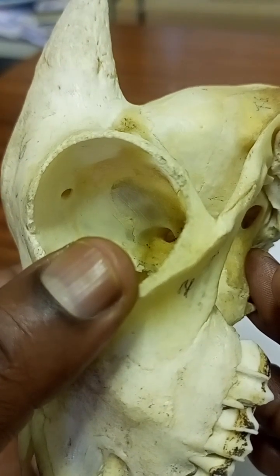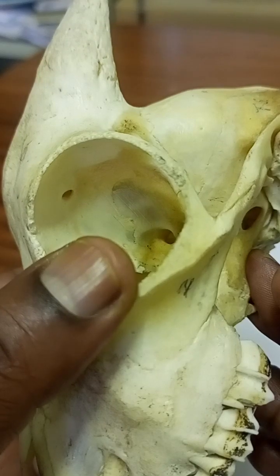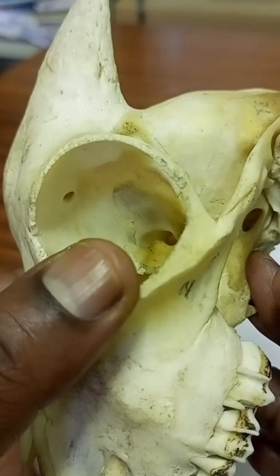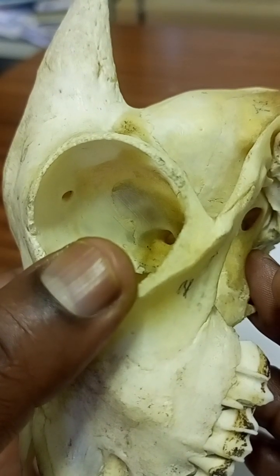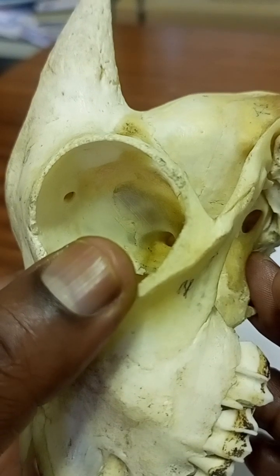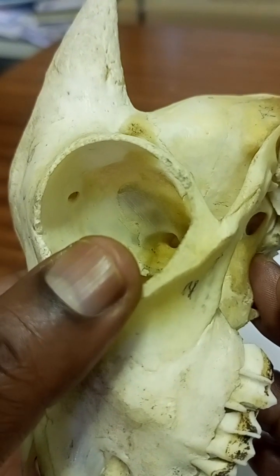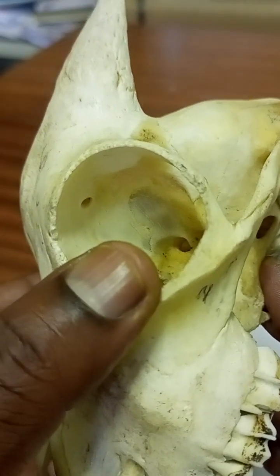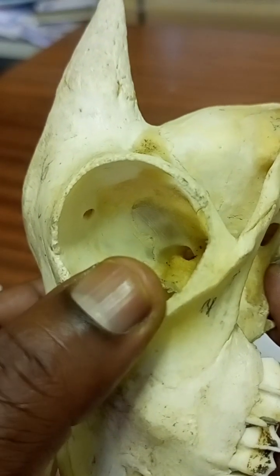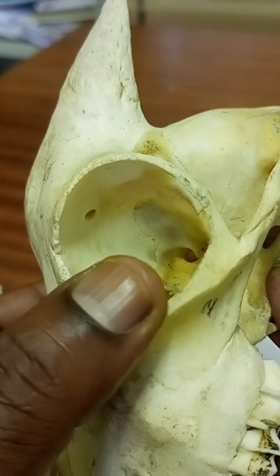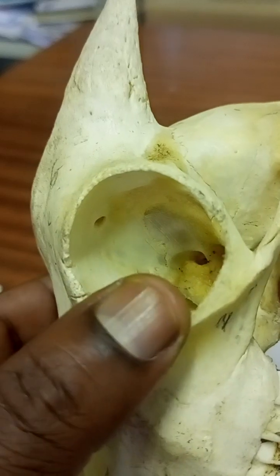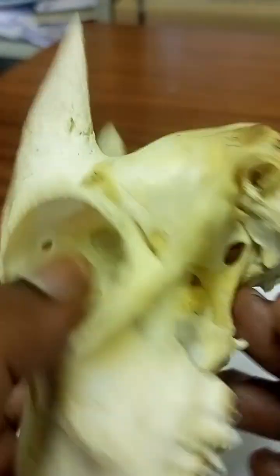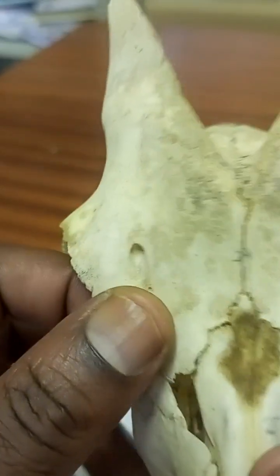Intramembranous ossification directly converts the mesenchymal tissue, the mesenchyme, into bone tissue. And this forms the flat bones of the skull and also most of the cranial bones. So that's the intramembranous ossification.